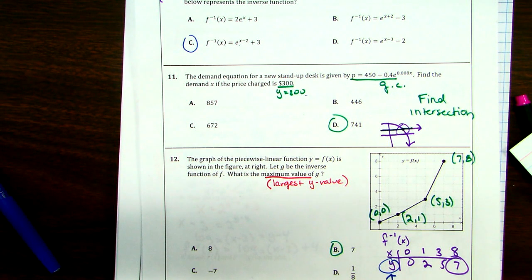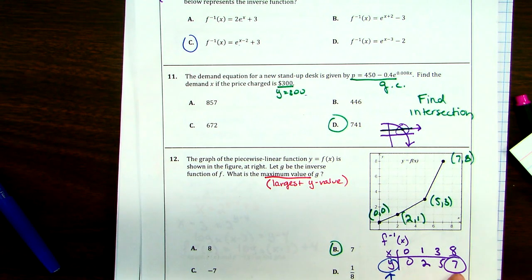So I see points, I go, okay, I can flip all those points, right? So these are the points of the graph, and then I flip them, right? So 1, 2, 3, 5, 8, 7. Here's the part, we have to go way back to Algebra 1 and remember, but we've talked about it here. What is the maximum value of the inverse? Remember, max and min is how high or low a graph goes. That is dictated by the y value. That's why the answer is 7, okay?